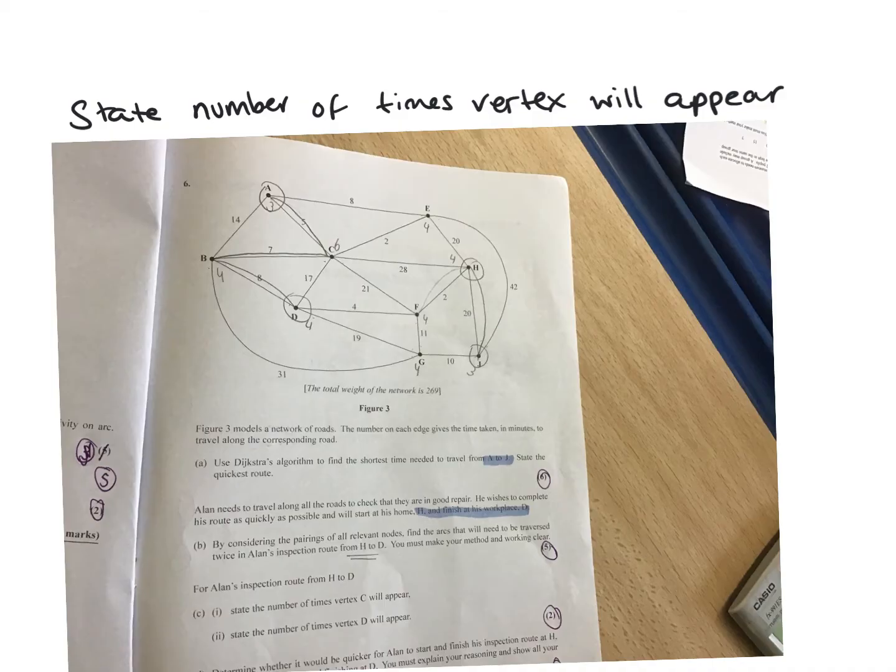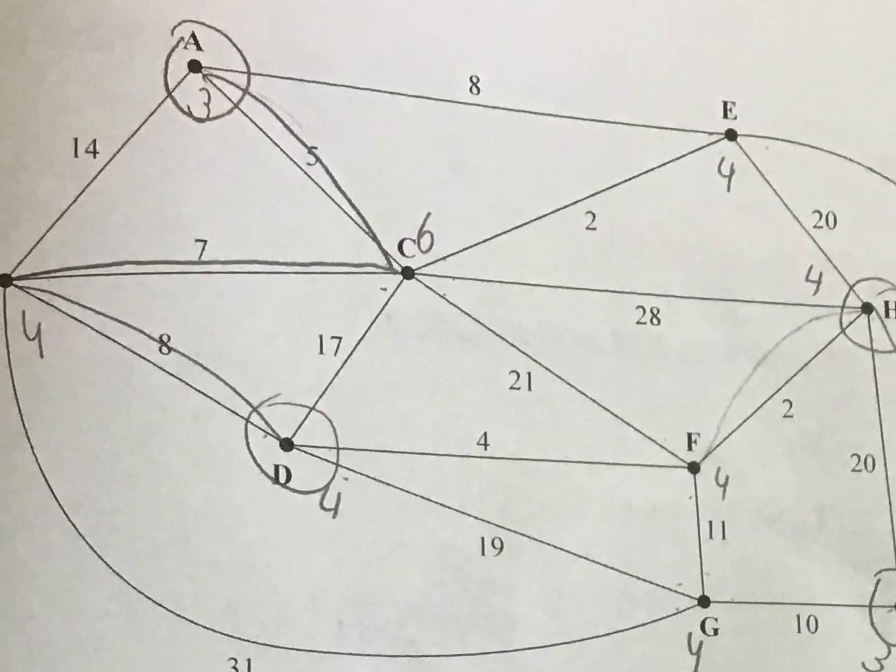Okay, state the number of times the vertex will appear. So we can see this is down here. Okay, so this is after we've done the question. And now we're at C. So assuming that this is correct, from C currently we have 1, 2, 3, 4, 5, 6, and then we've added 2. 1, 2. So we have a total of 8 now.